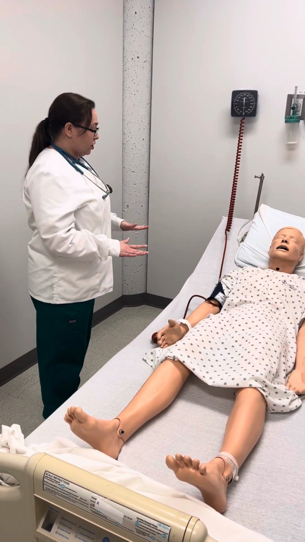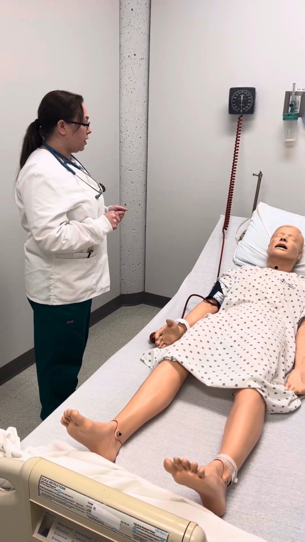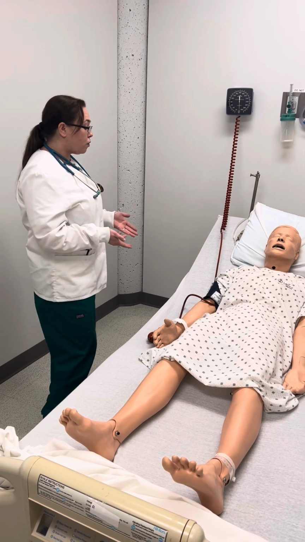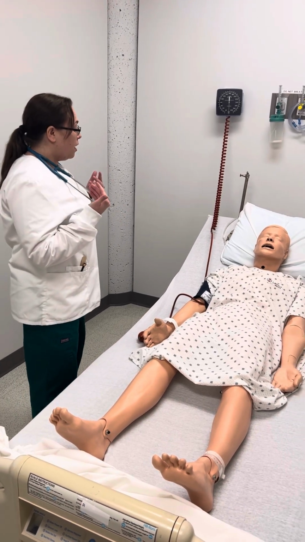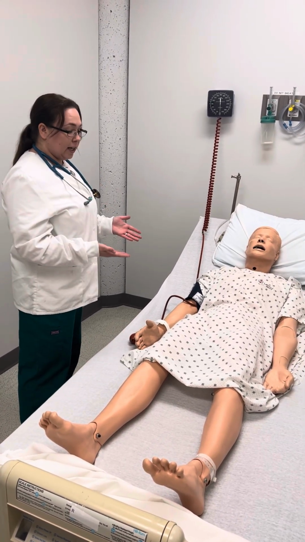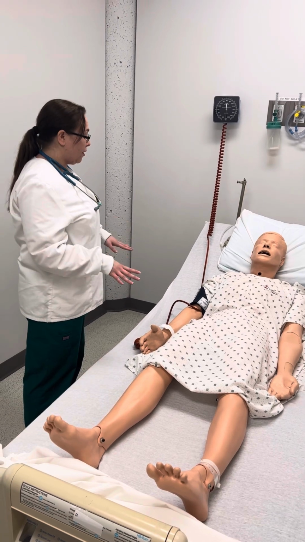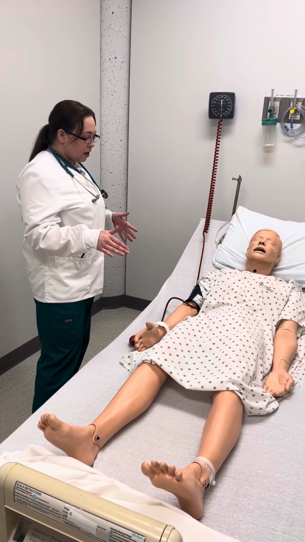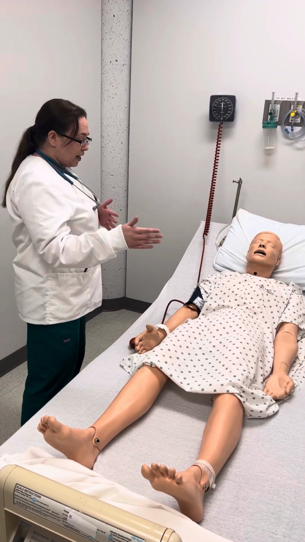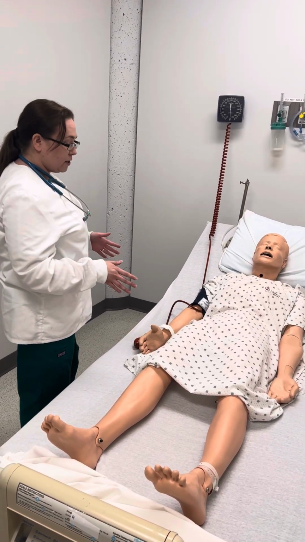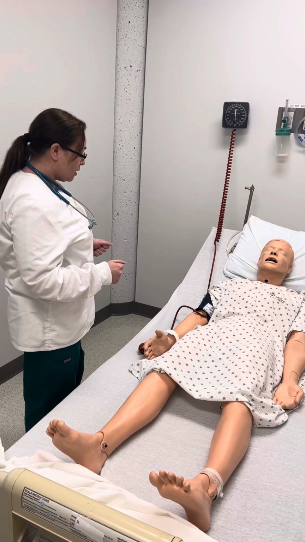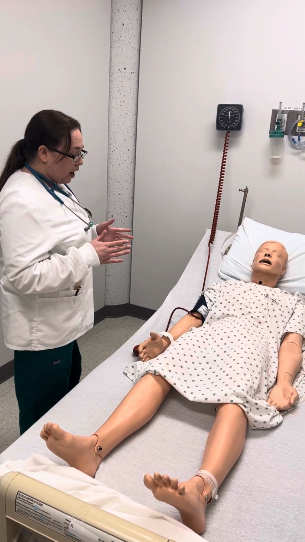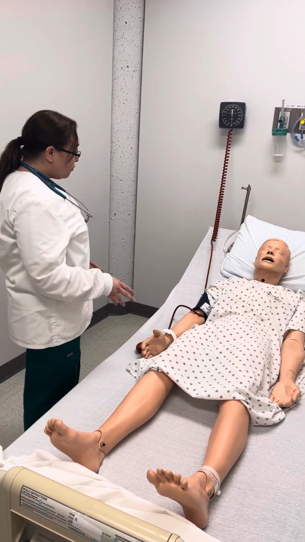My patient's speech is clear. My patient appears to be the stated age of 60 years old. They are smiling. They don't seem to be in any distress, and their behavior is calm. My patient's posture is midline. They are able to get in and out of bed. They are not using any assistive devices. And they do not have any involuntary movements.